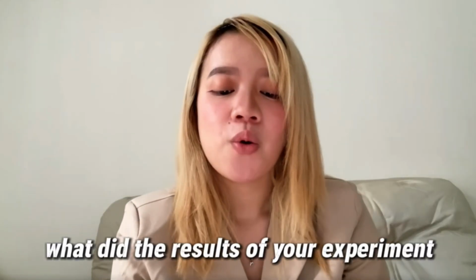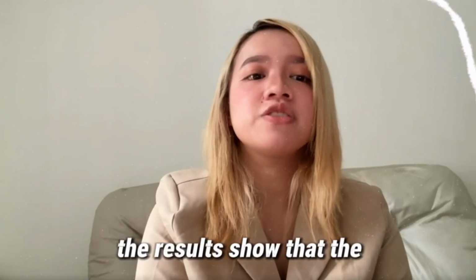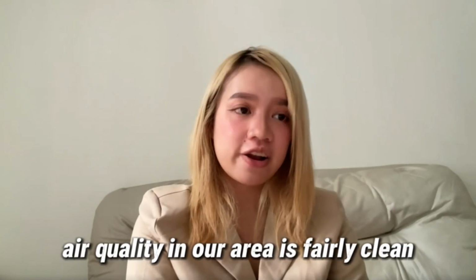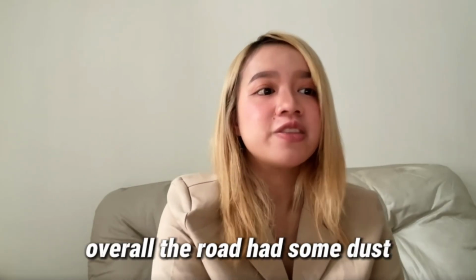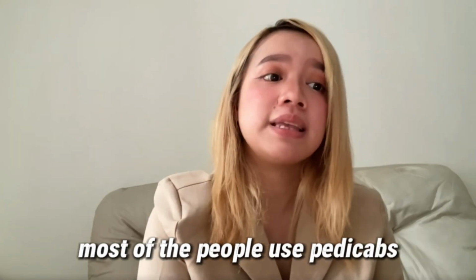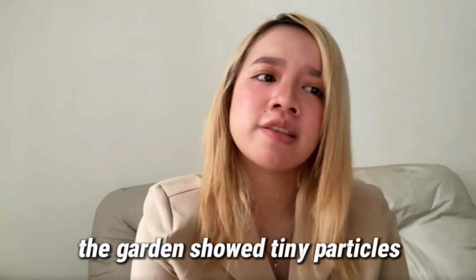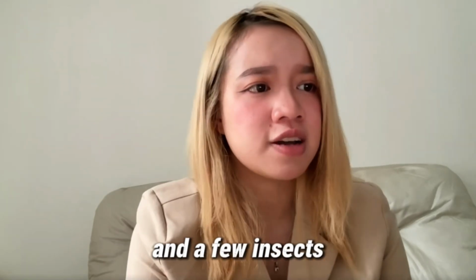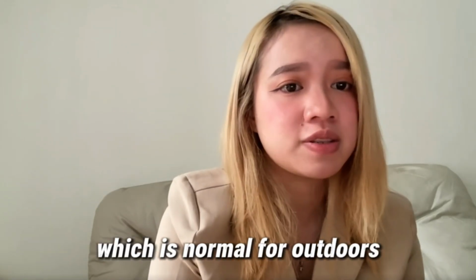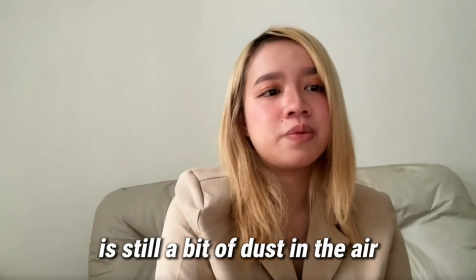Number 6. What did the results of your experiment show about air quality in your area? The results show that the air quality in our area is fairly clean overall. The road had some dust, but not much pollution because most of the people use pedicabs instead of vehicles that release a lot of smoke. The garden showed tiny particles and a few insects, which is normal for outdoors. But it also indicates that there is still a bit of dust in the air.